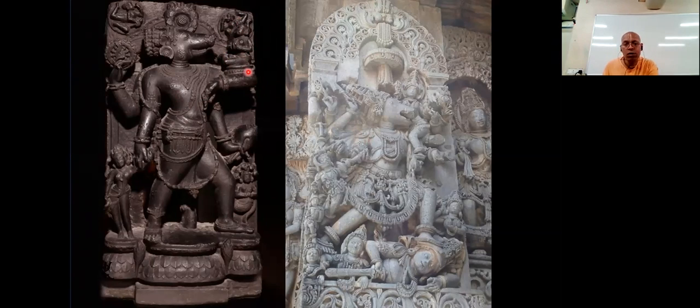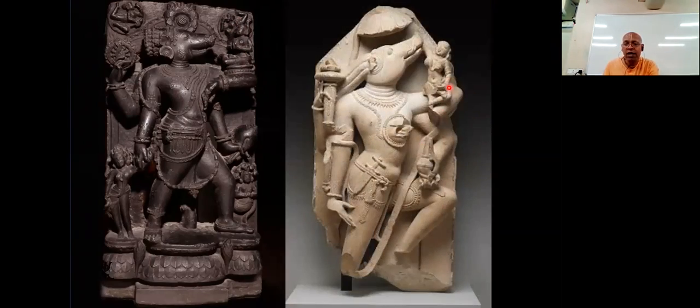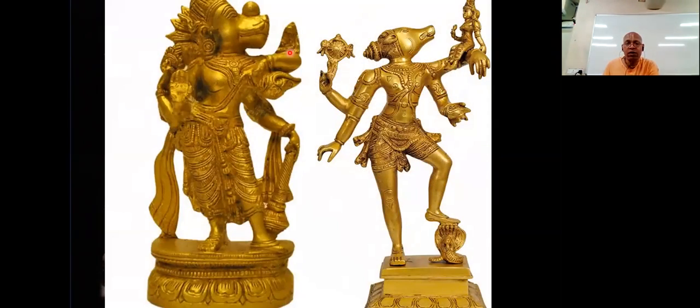Bhudevi is being shown here, seated on the shoulders of Lord Varaha. But only in recent days, whenever they make a deity of Lord Varaha, they keep a globe on the tusk of Lord Varaha. Traditionally, it is not the procedure. Traditionally, they generally keep Bhudevi in her personified form.